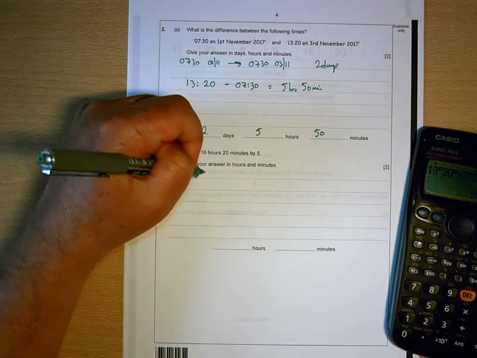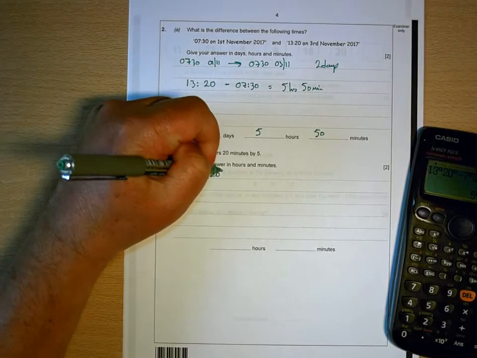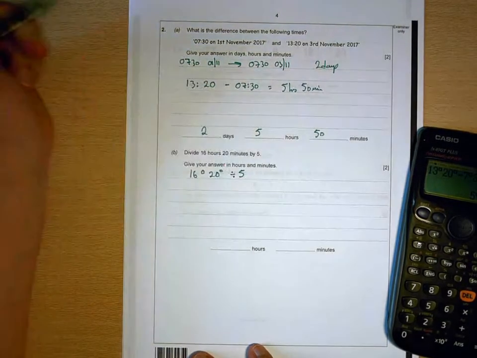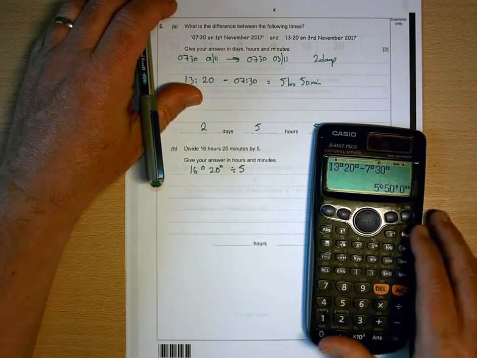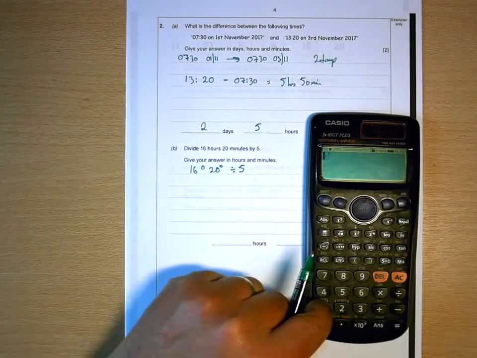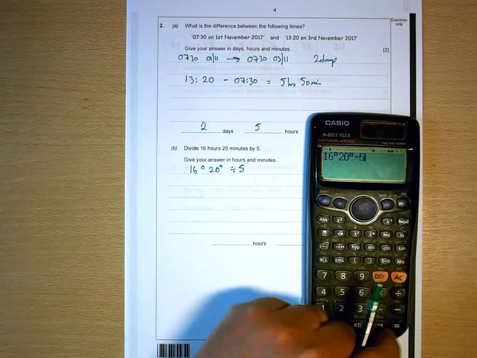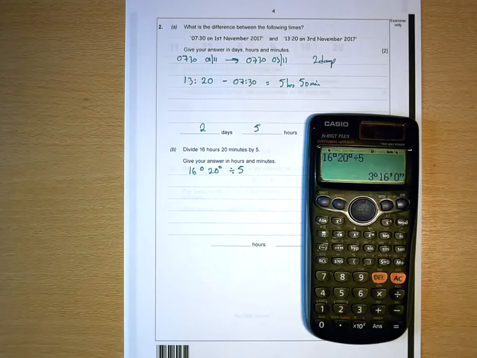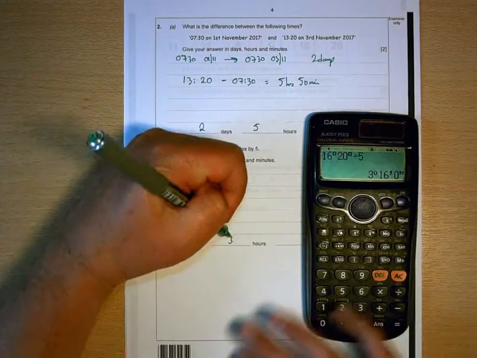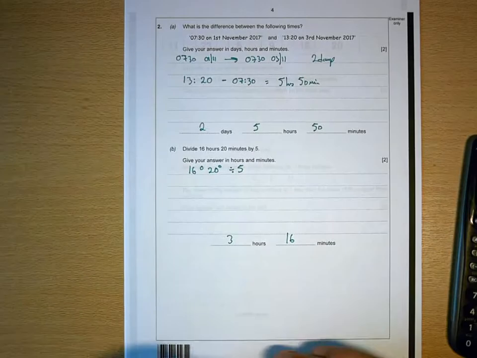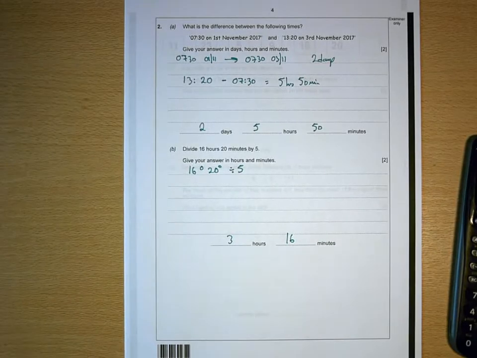On your calculator, all you've got to do is use the time button, (16 hours 20 minutes) divided by 5, 3 hours 16 minutes. It just makes the whole thing so easy to do.